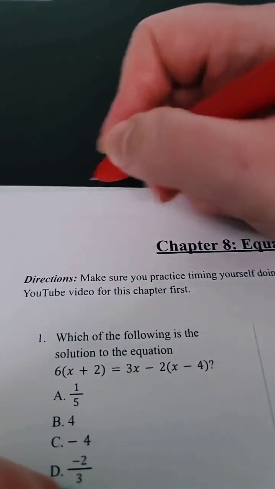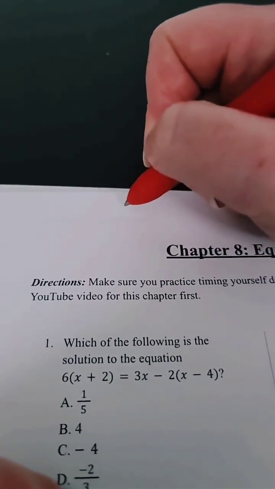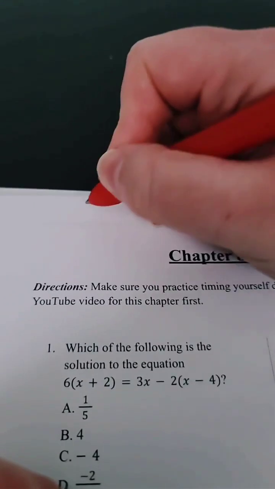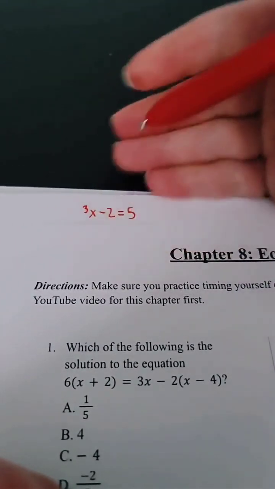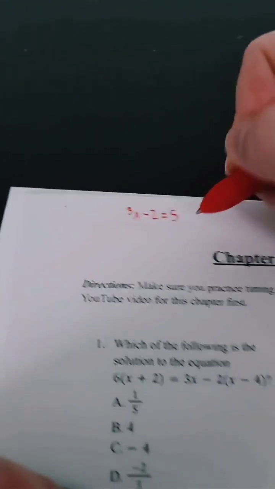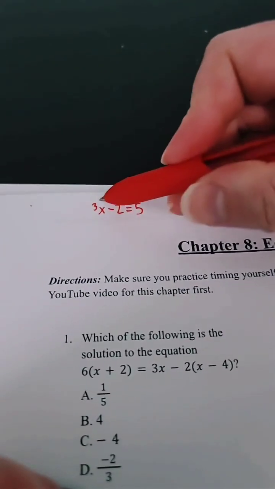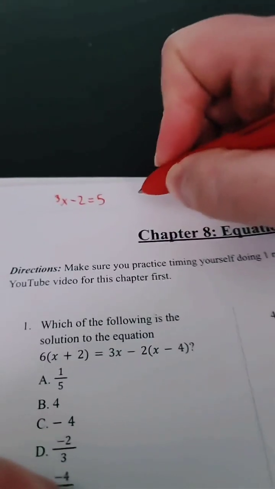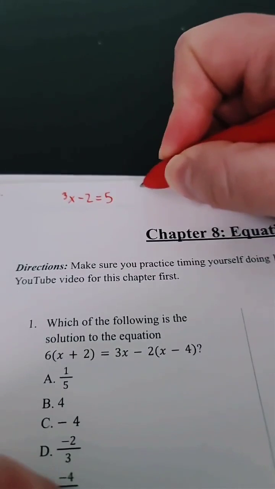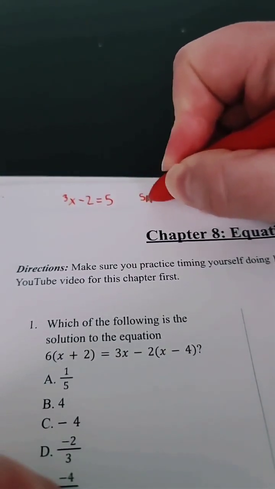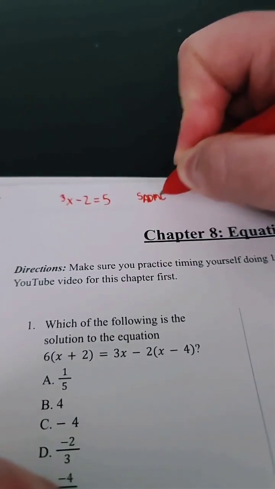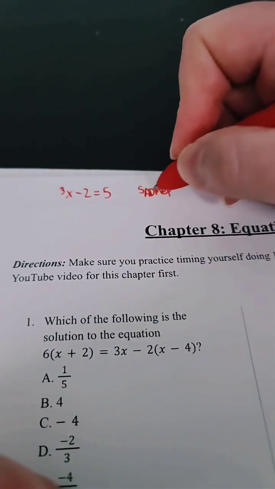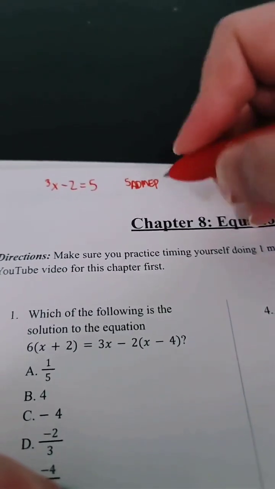As a reminder, if you struggle with what you're supposed to move to isolate x, let's say you have 3x minus 2 equals 5. This is a simple problem, but it serves the purpose of showing you how we do these. If I have 3x minus 2 equals 5, and I don't know whether I should move the 3 or the negative 2 first, a way that you can get around that is by using this trick that I came up with. Well, I don't know if I came up with it, but I had never heard it before, and it just made logical sense to me, and it helped a lot of students.